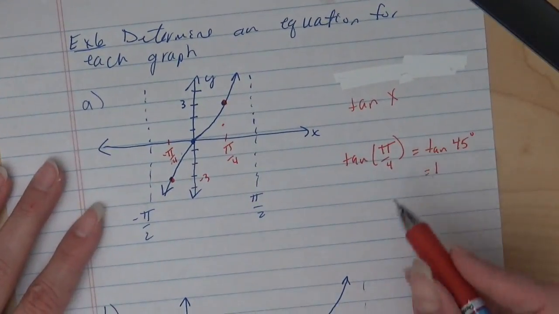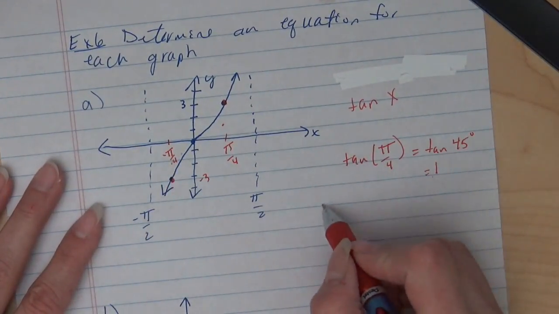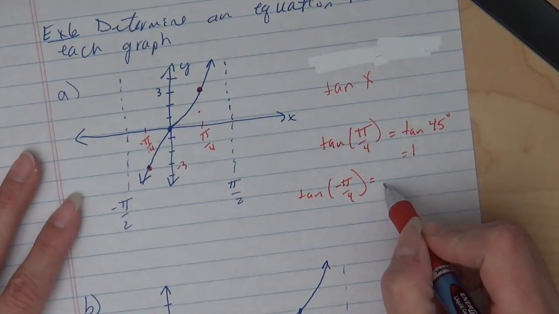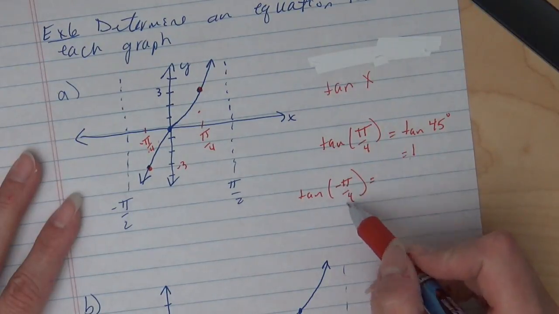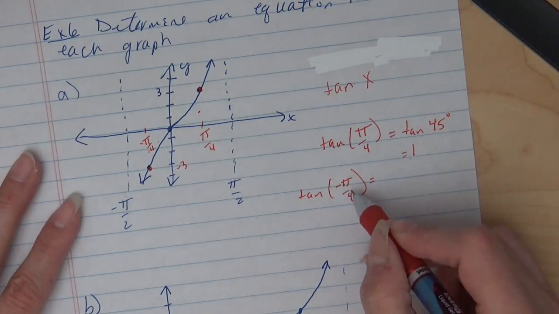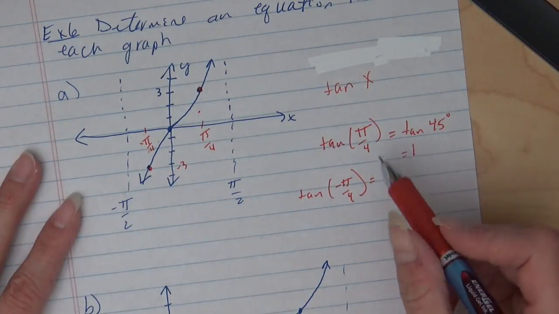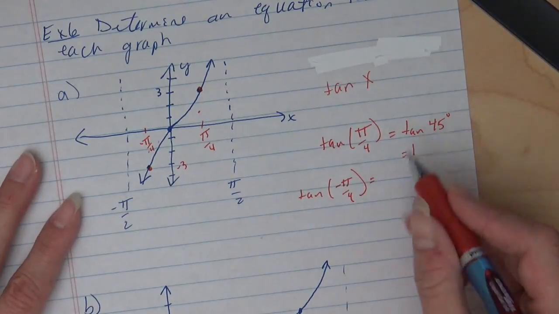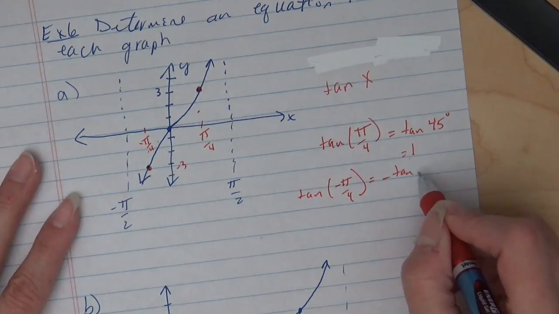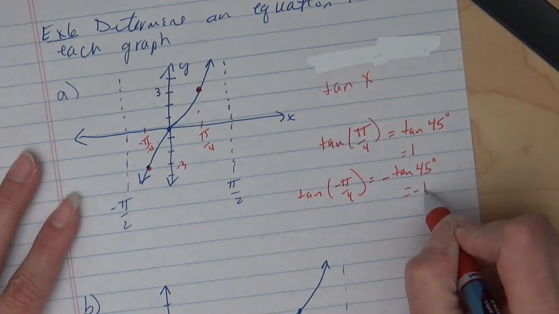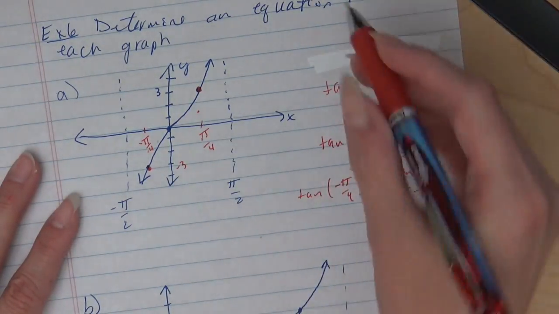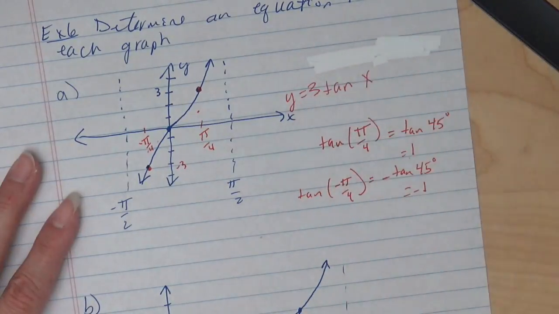Let's do the other one just to see what happens. Let's do tan of negative pi over 4. Okay, the reference angle for that would be pi over 4 or 45 degrees. But because it's a negative angle, it puts us in quadrant 4. So it's going to be negative tan of 45 degrees, and that gives us negative 1, whereas we have a negative 3. So I think we just need to multiply what we have here by 3 and get y equals 3 times tan of x.